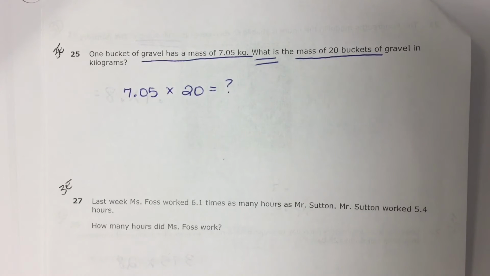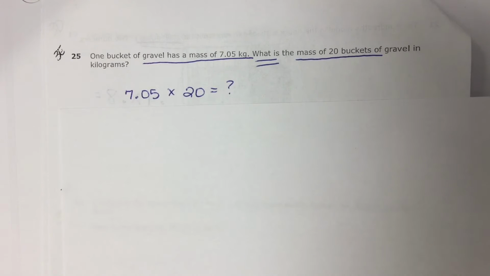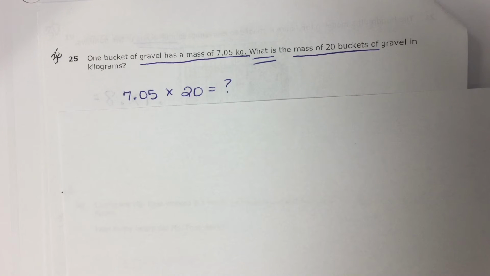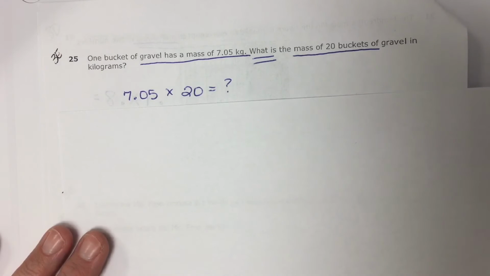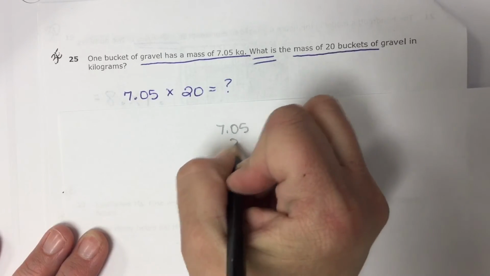Okay. All right. So let's look at number 25. 1 bucket of gravel has a mass of 7 5/500 kilograms. What is the mass of 20 buckets? So we said this is a multiplication problem. So what would you get when you solve that? Okay, so you should have rewritten it: 7.05 times 20.